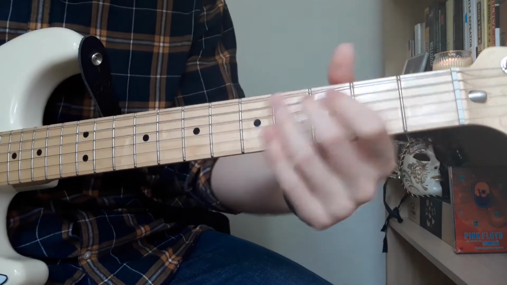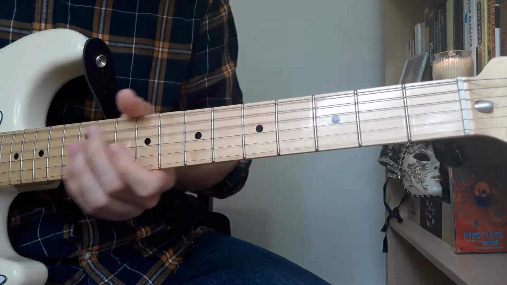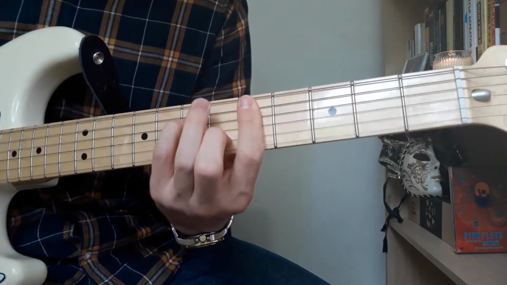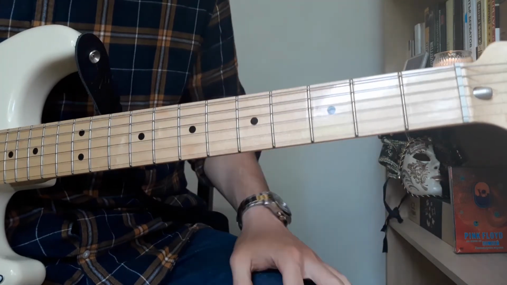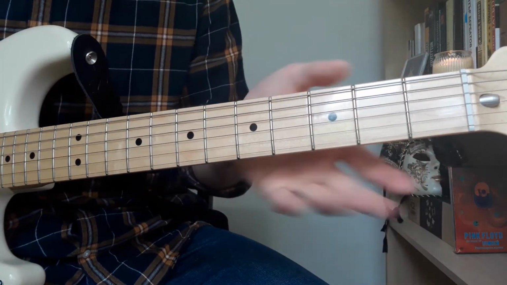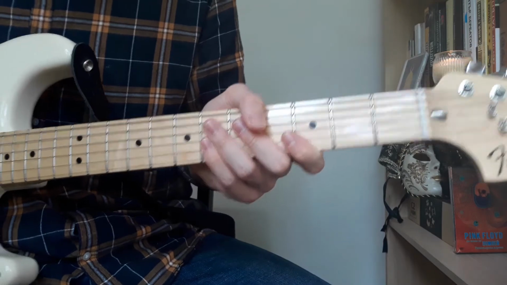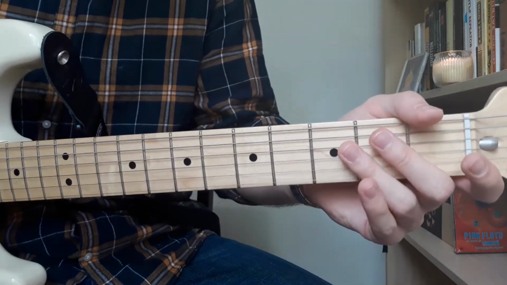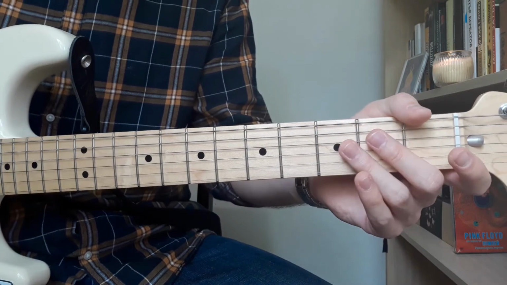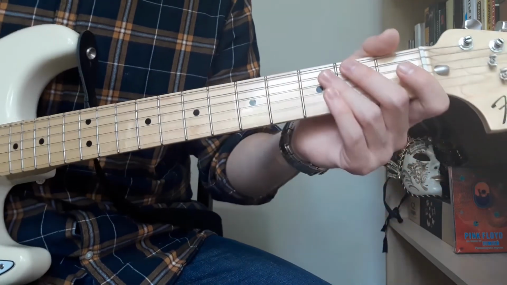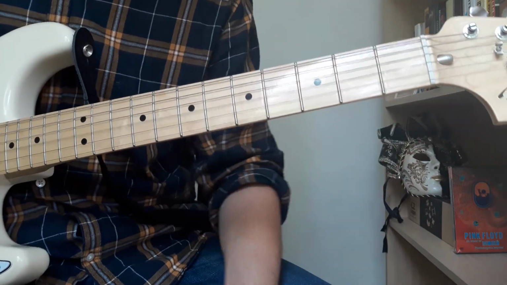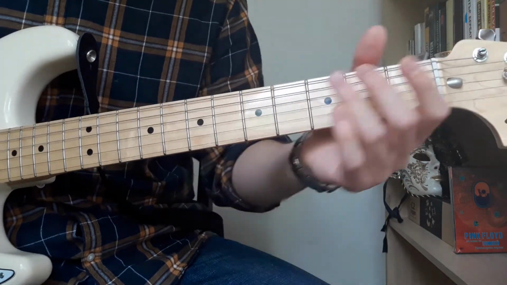You can improvise here in your open position, like everything that sounds good to you. You can play it here, even if you hear a live version of this song, Richards does something different each time. You know, it's not the same. So feel free to improvise here using your G major.